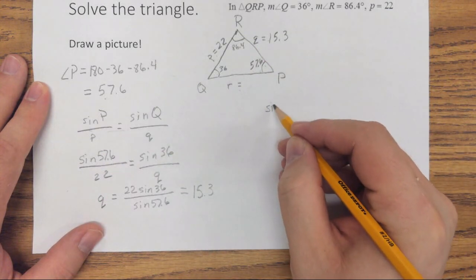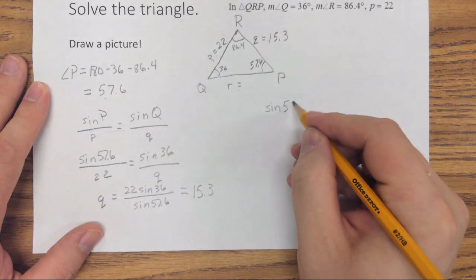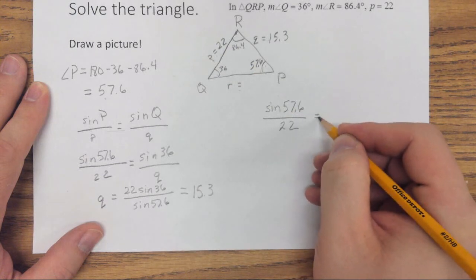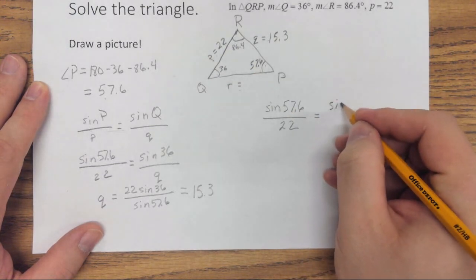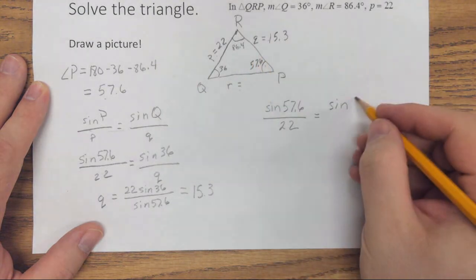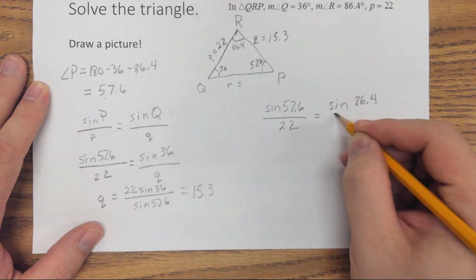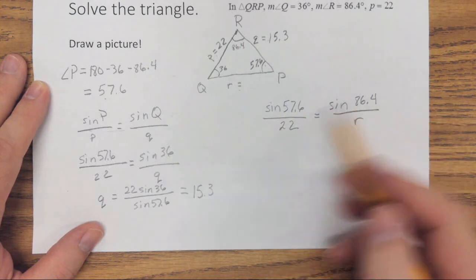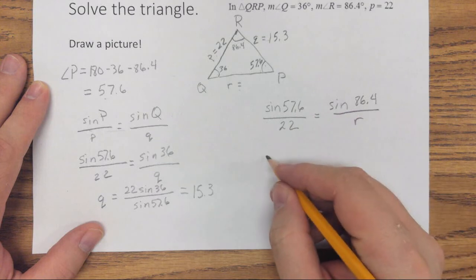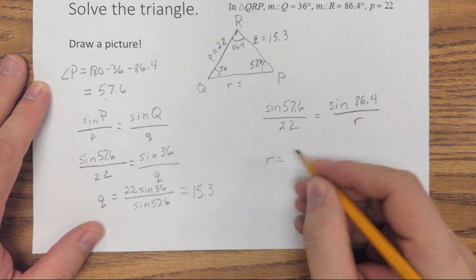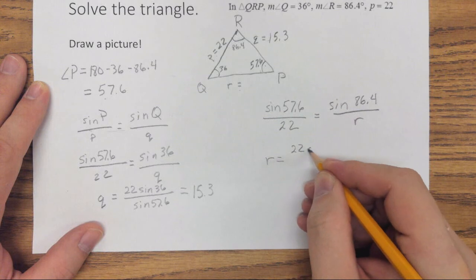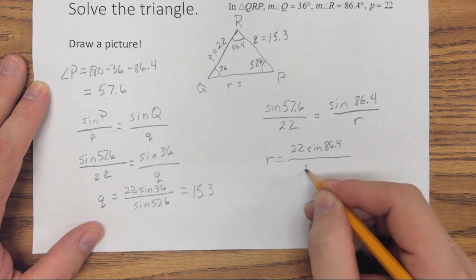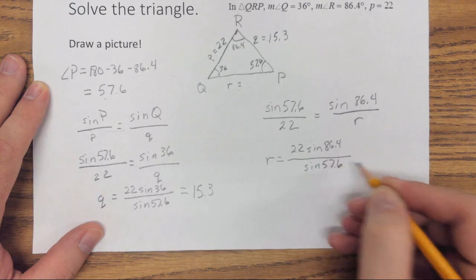I'm going to do the sine of P, which is 57.6, divided by 22, which is the side, and that's equal to the sine of R, which is 86.4 over R. Again, I'm multiplying both sides and dividing, so I get R is equal to 22 times the sine of 86.4 divided by the sine of 57.6.